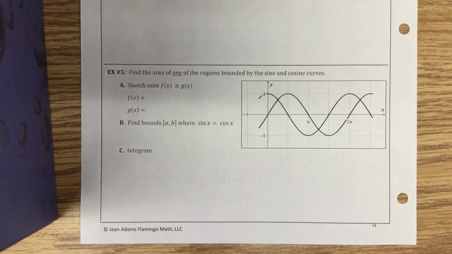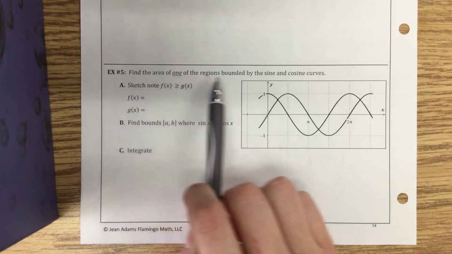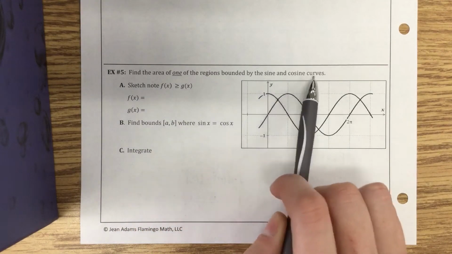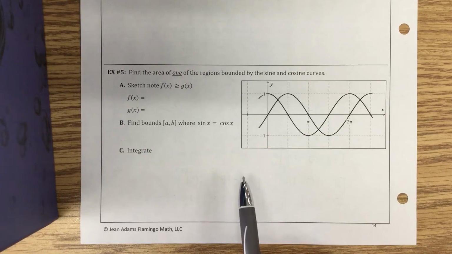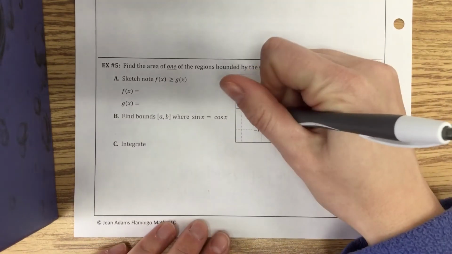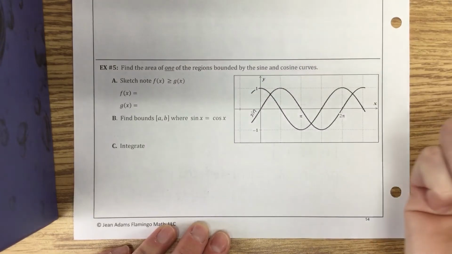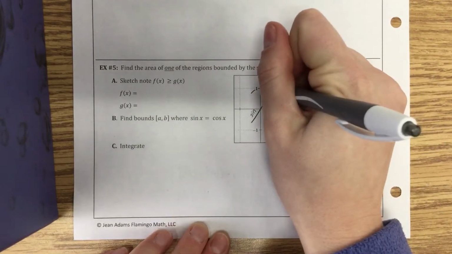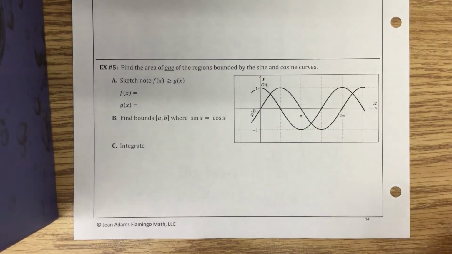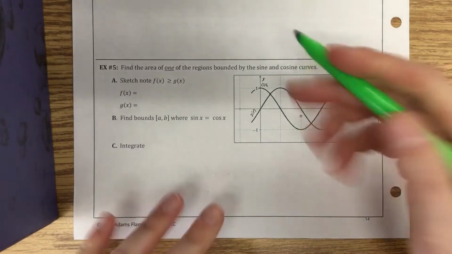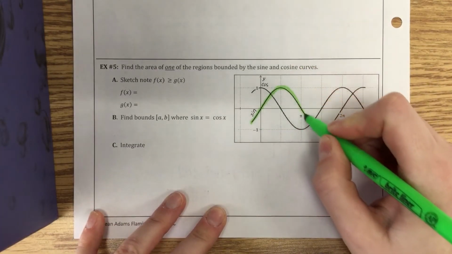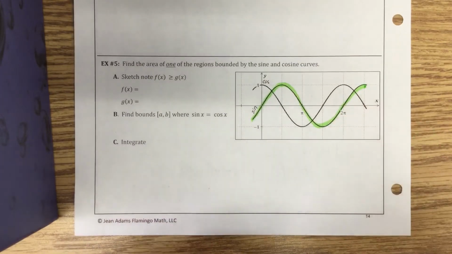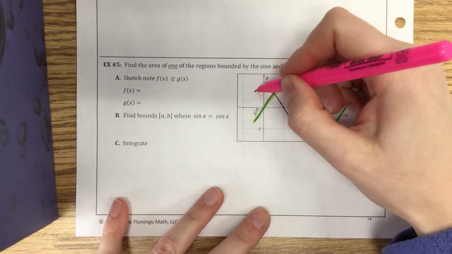So we left off in lesson 4 with example 5. Find the area of one of the regions bounded by the sine and cosine curves. When you think about sine and cosine, sine is this one down here that starts at 0, 0. Cosine is the one that starts up at 1. If I make these two different colors, just so they're easier to see, we can see that sine's going like this, and cosine is starting up at 1, going like this.